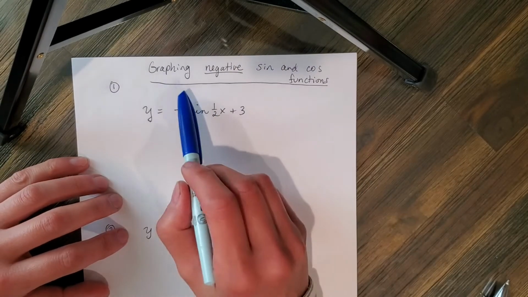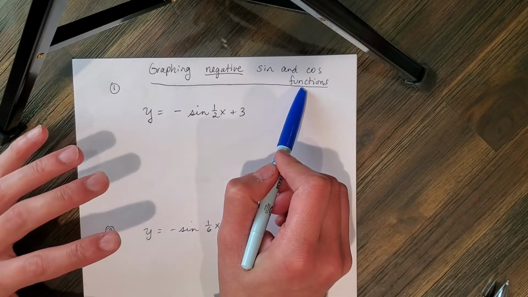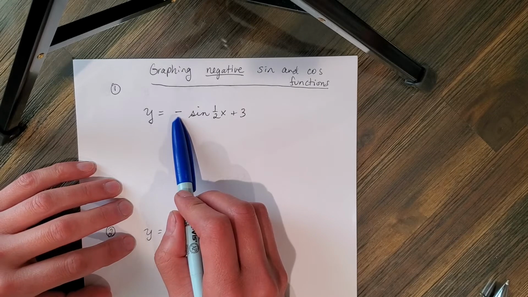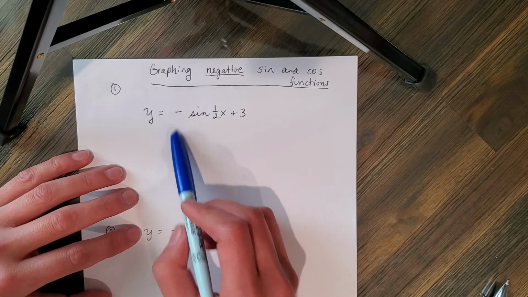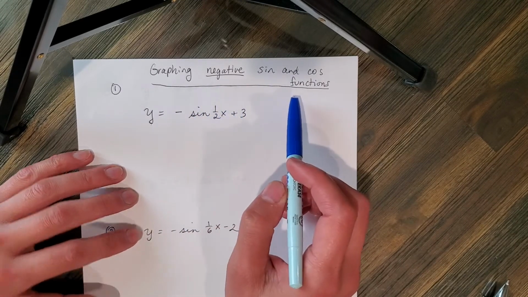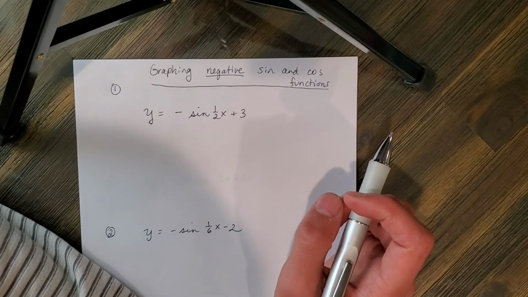Okay, so today we get into graphing negative sine and cosine functions. So far we've only done positive sine and cosine functions. So the only difference today is that they're all going to be negative, but the rest of the steps will be the same. Okay, calculating the amplitude, the midline, and the period.